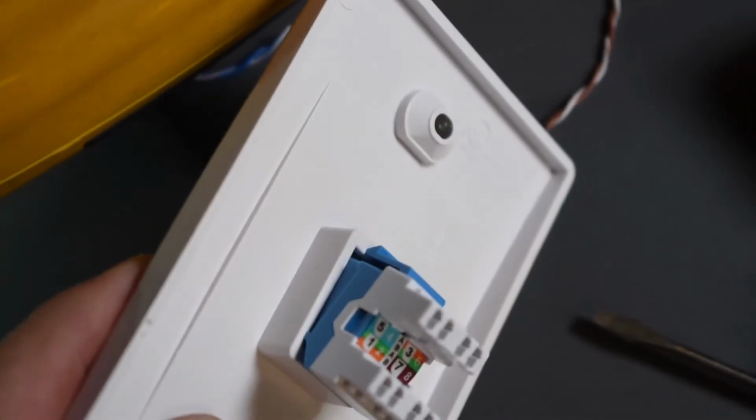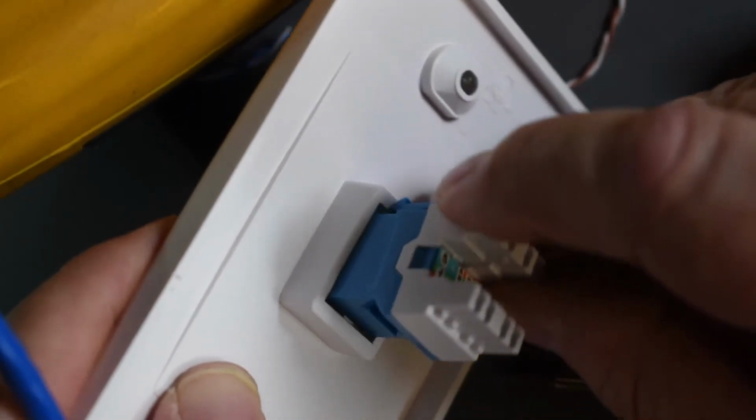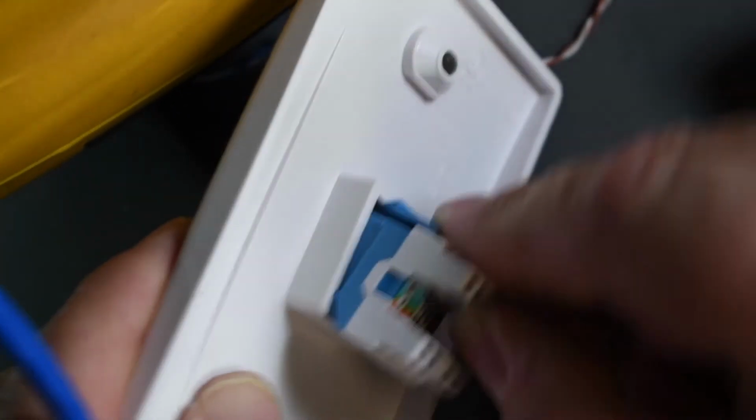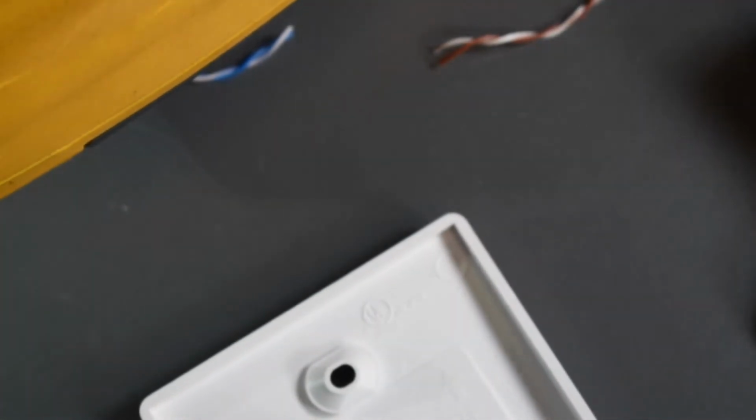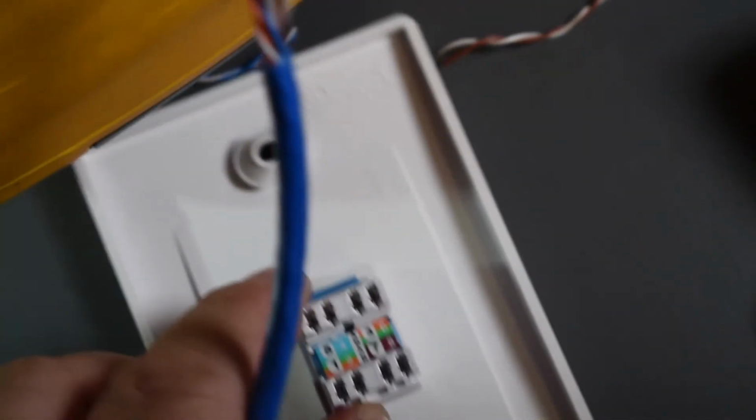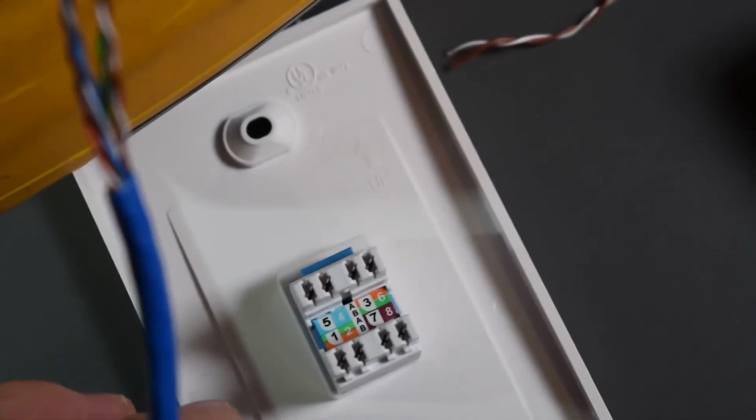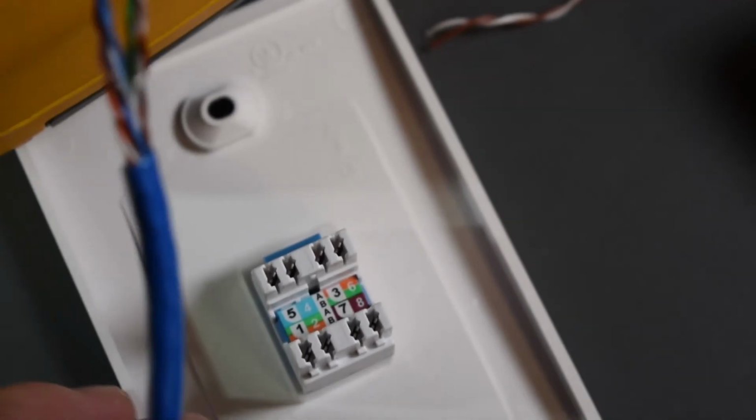Focus, focus. Okay. There. Here's the groove. Here's the latch. Kaboom. Done. All right. Modular idea. So now again, I'm going to verify the orientation of the pairs of this jack.